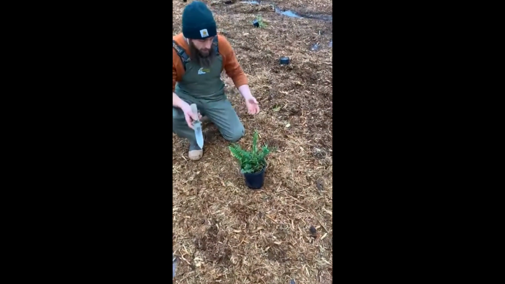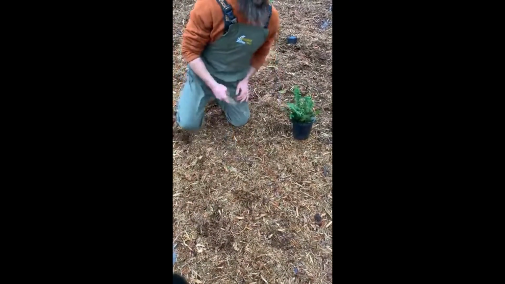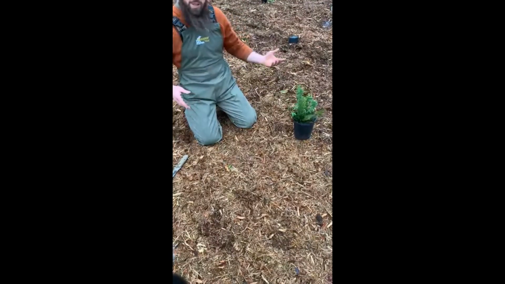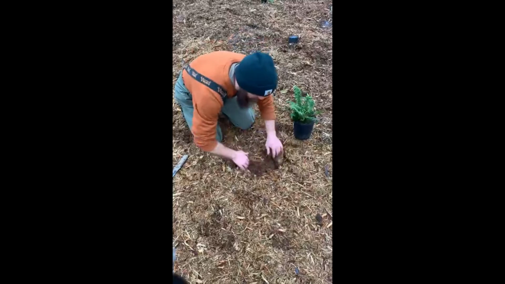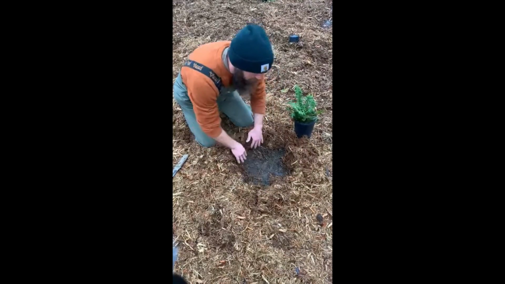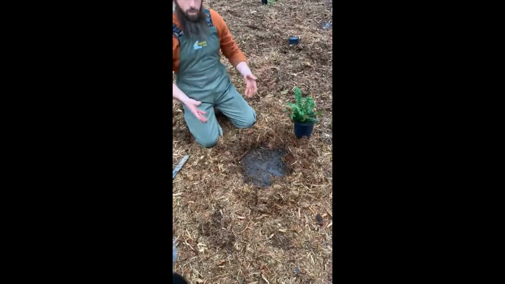All right. So the basics of planting a bioswale or rain garden. Find the area that your plant's at. Look around, make sure the plant is placed where it needs to be. First off, you gotta move this mulch out of the way. It just helps with not getting soil and mulch mixed all together.